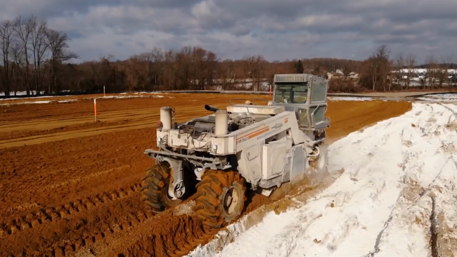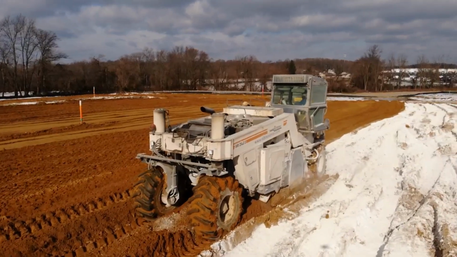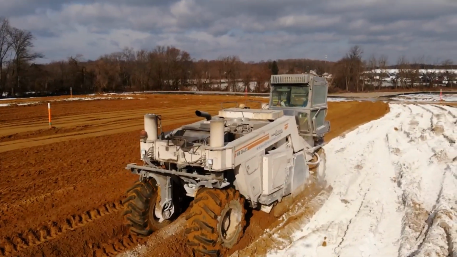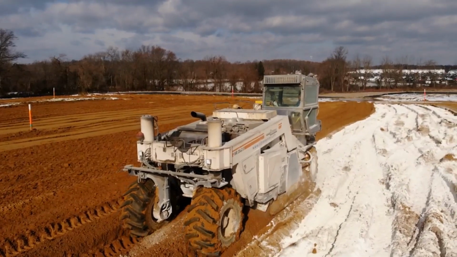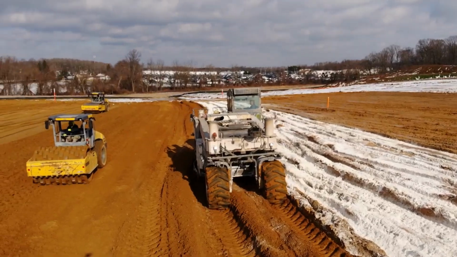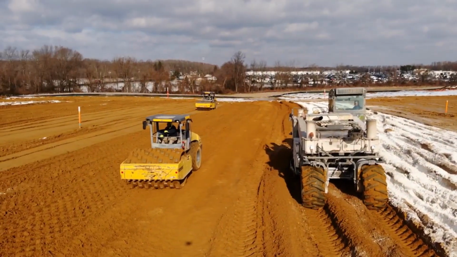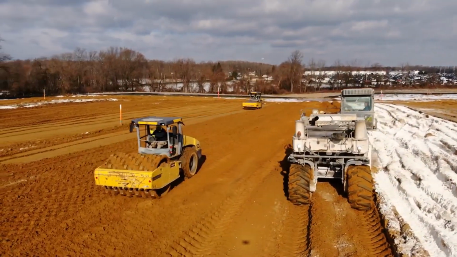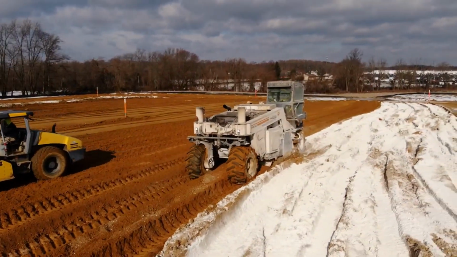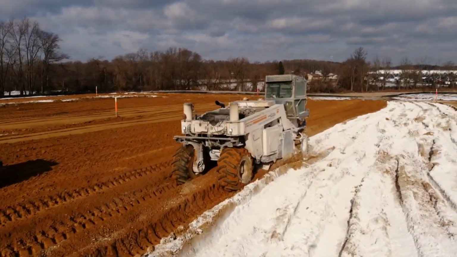If necessary, water may be added during the mixing process to activate the lime. As you can see, the importance of achieving the correct moisture content for optimal stabilization. Please note, there is very little dust. We also see a pad foot roller being used to compress and compact the stabilized soil, and a smooth drum roller creating a smooth compacted grade surface.